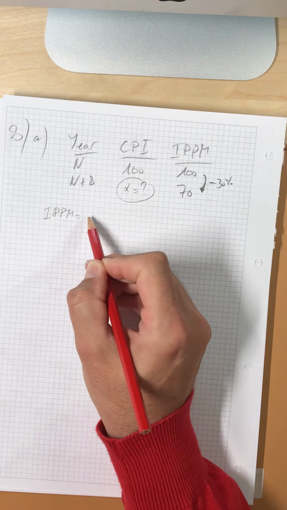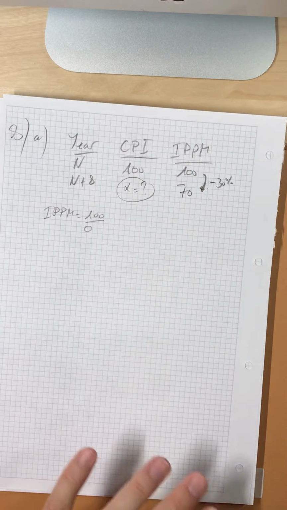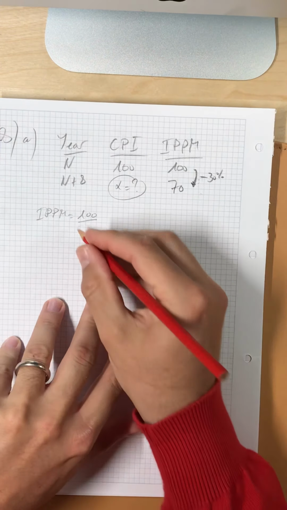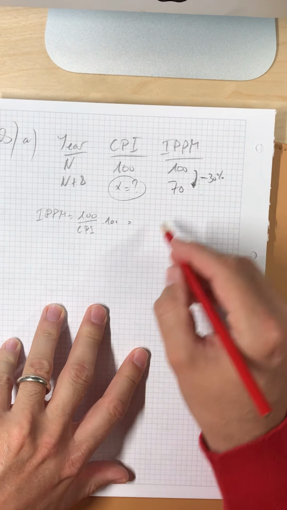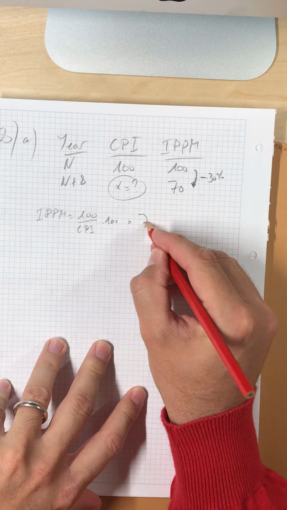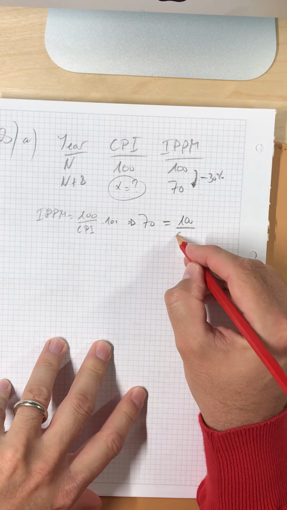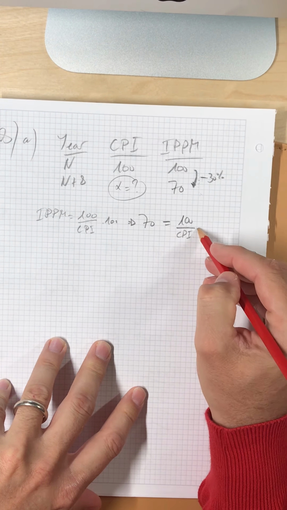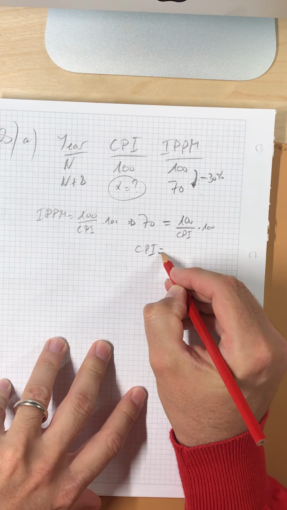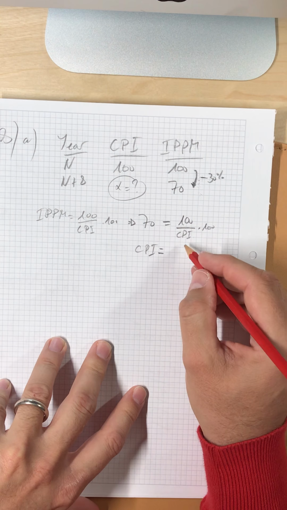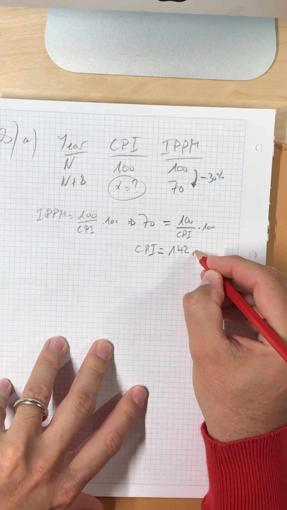IPPM is equal to 100 over CPI times 100. We know the value of IPPM, so 70 is equal to 100 over CPI, what we are looking for, times 100. Solve it, CPI is equal to 142.8.